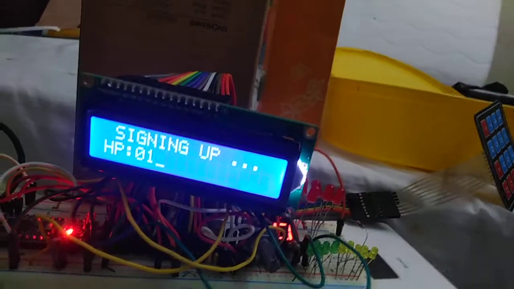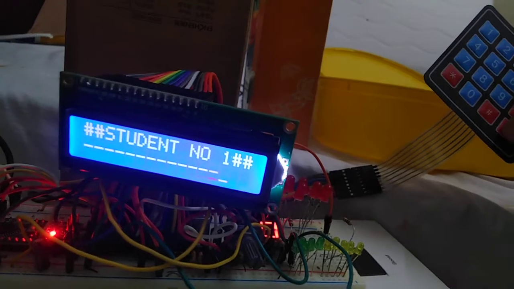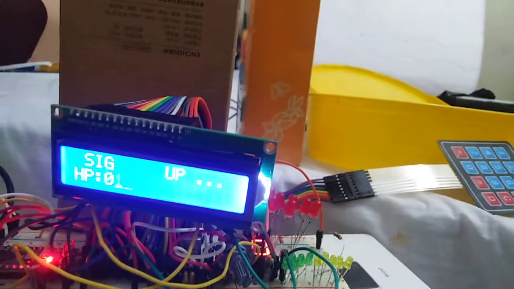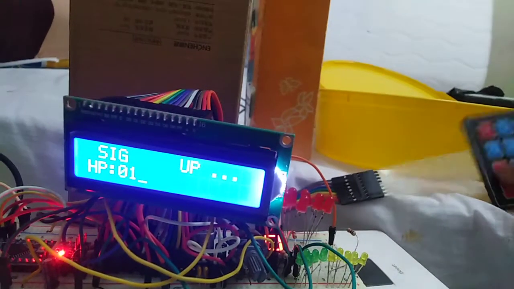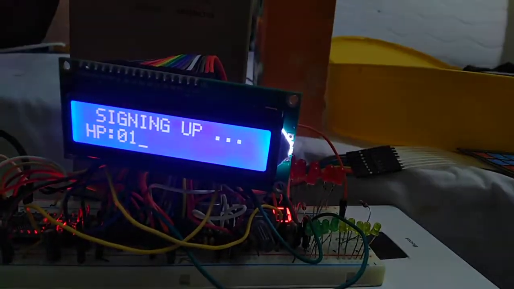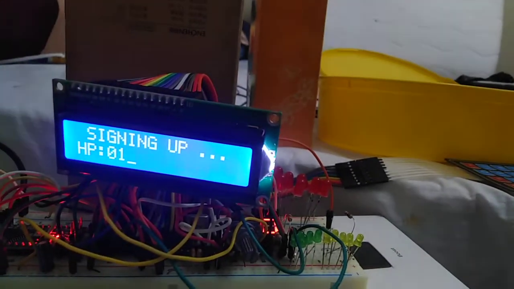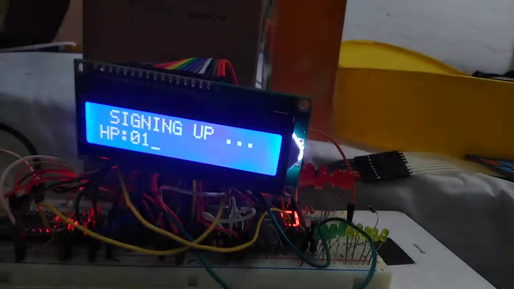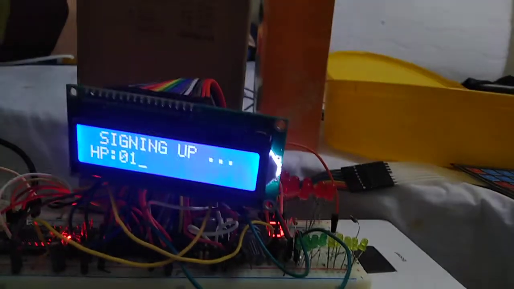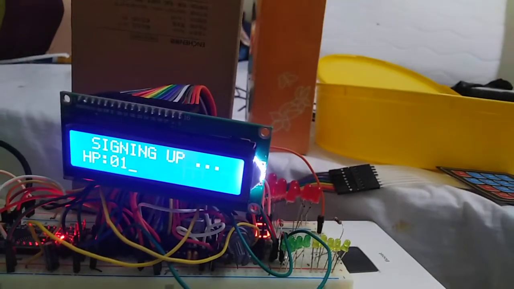So signing up. Again you check, display, student number 1 again. So finally, this system just allows people to register. The first 5 people register, after registration one signal is sent, then it repeats, clearing the data, and another 5 students register again. So my project is about, my healthcare monitoring system ends here. Thank you for watching.